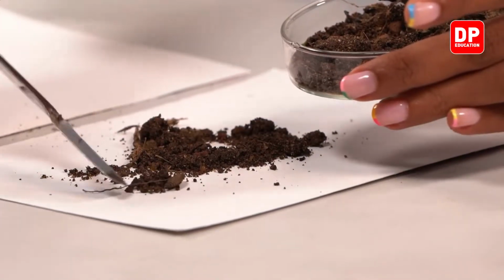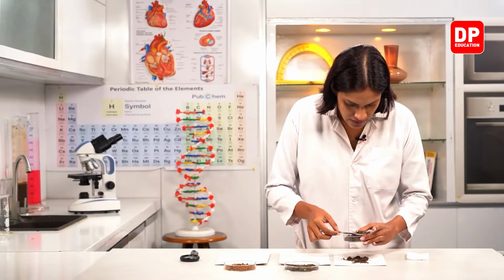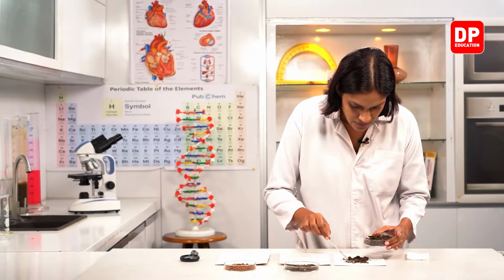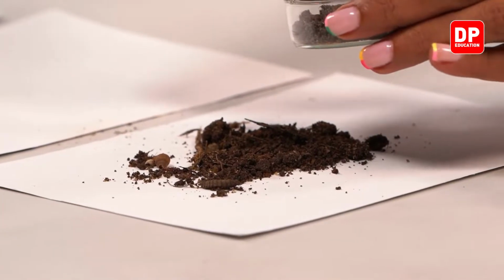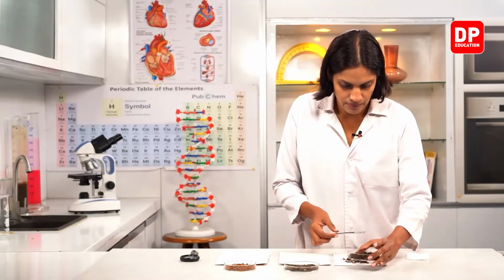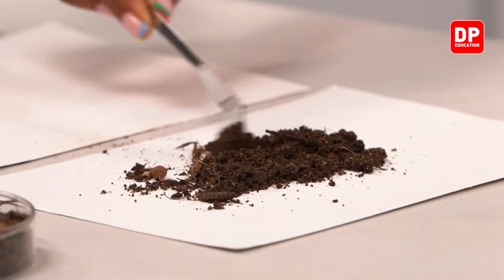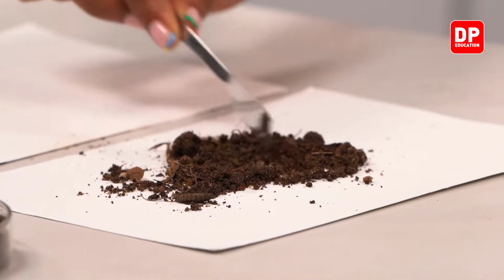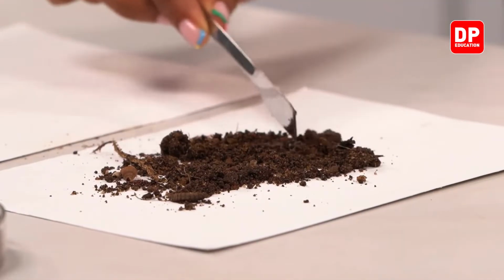So here another dead worm-like animal is there. So I can see some shells of the snails. So first we'll observe it like this, and then we'll observe using the hand lens, children.